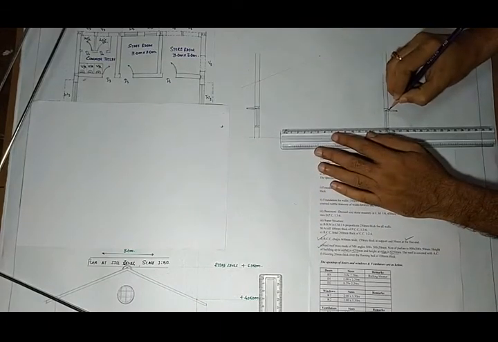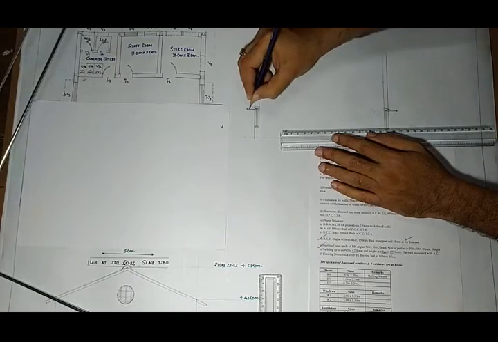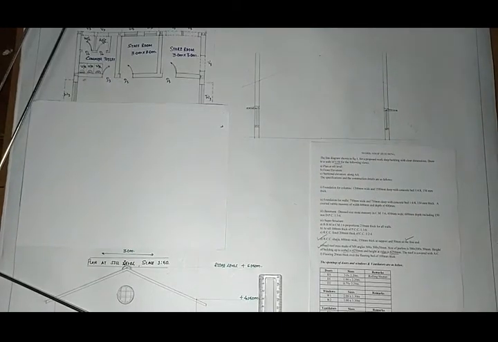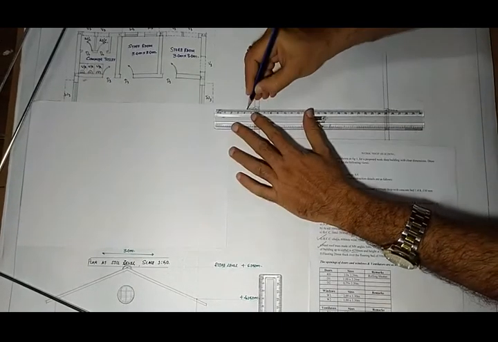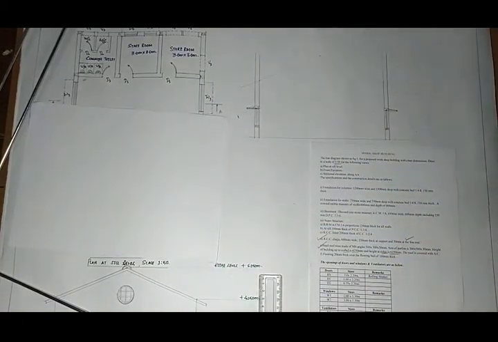And this is also made up of RCC, and there will be reinforcements. We have to provide reinforcement. Anyhow, don't bother much about these things. So this will be made up of concrete. Okay, fine.